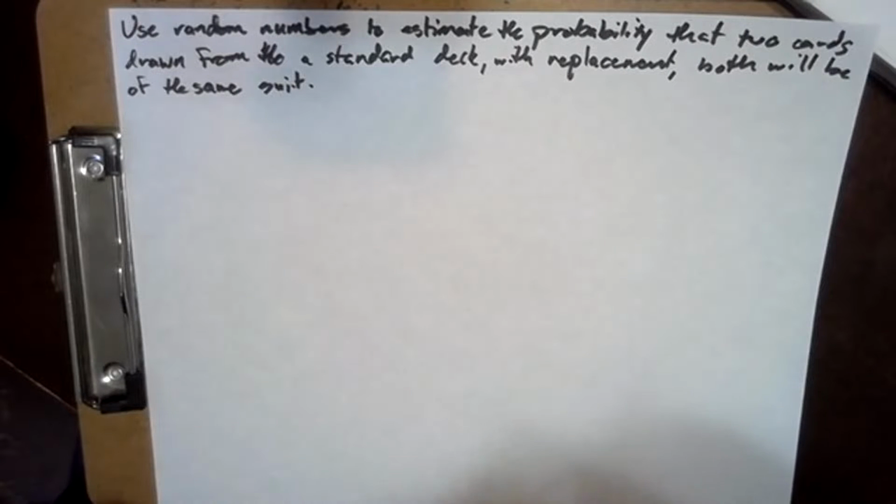Okay, so 0 and 1 mean clubs, 2 and 3 mean diamonds, 4 and 5 mean hearts, 6 and 7 mean spades, 8 and 9 are disregarded.